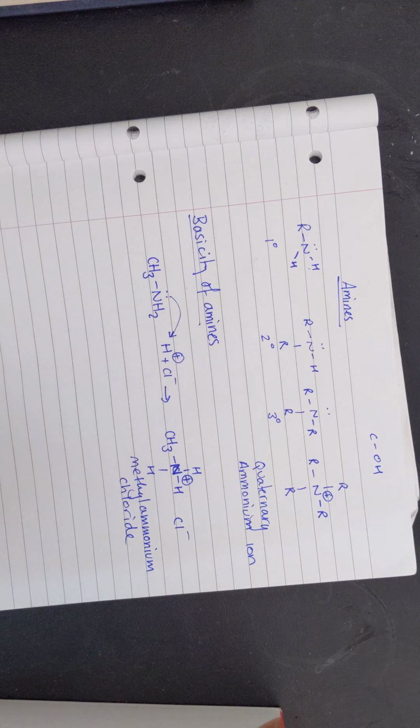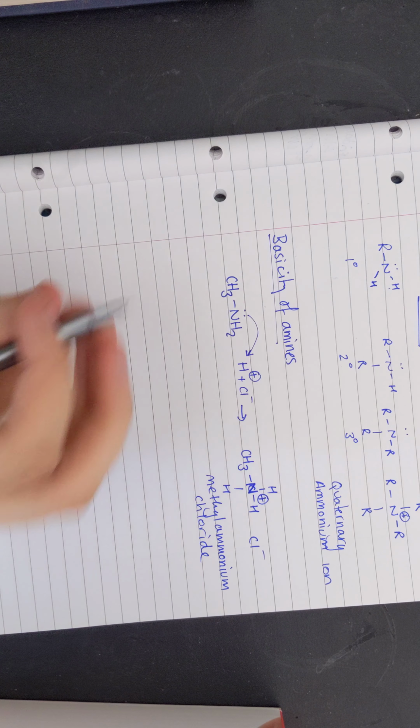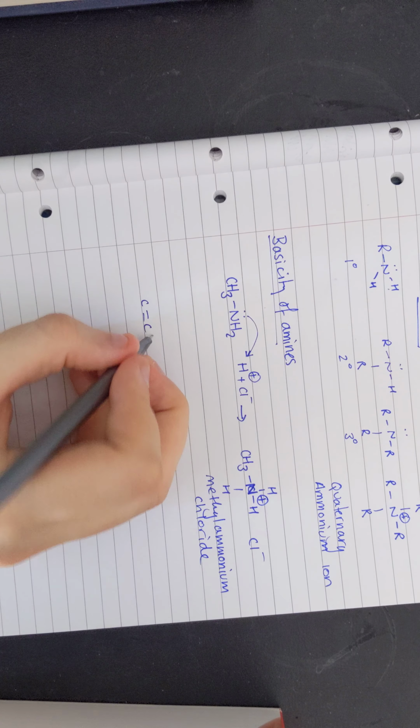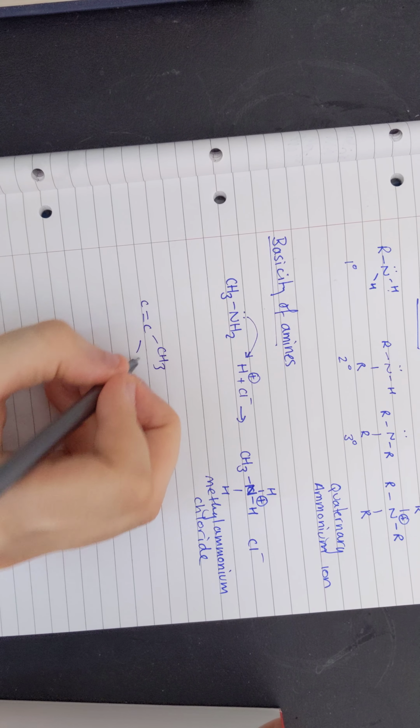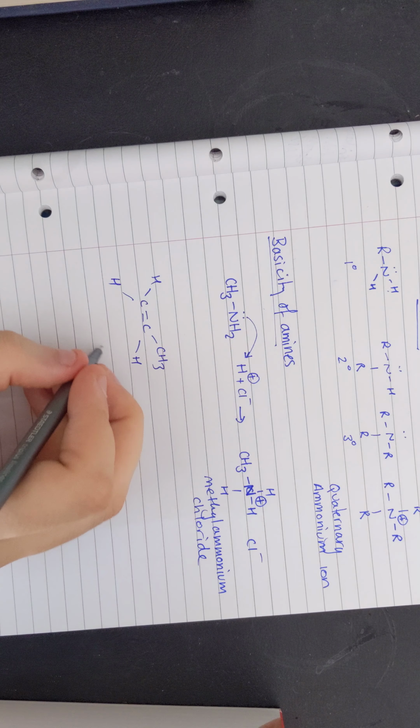So we need to have a look back, because we're going to pin this to something we did back in the Year 12 content, where we were doing electrophilic addition. So when we looked at the reaction of, let's do propene with HBr.